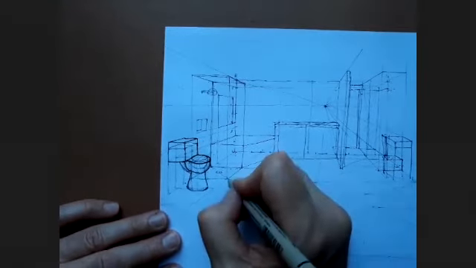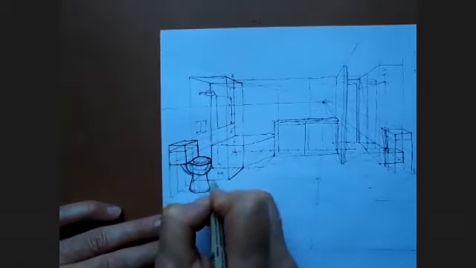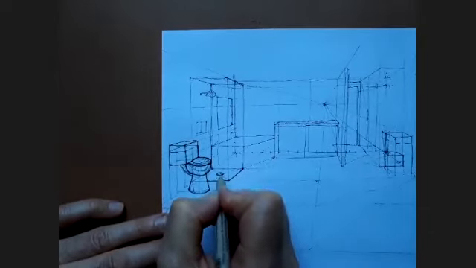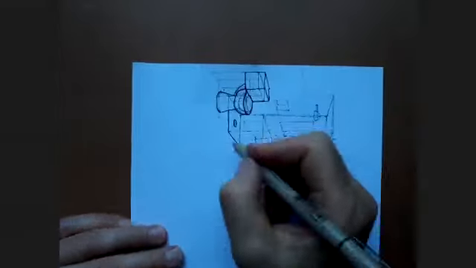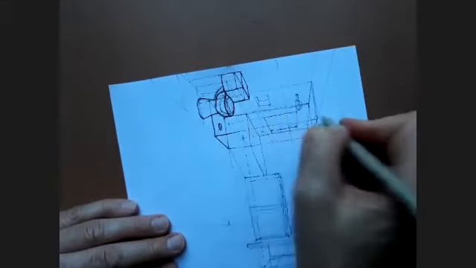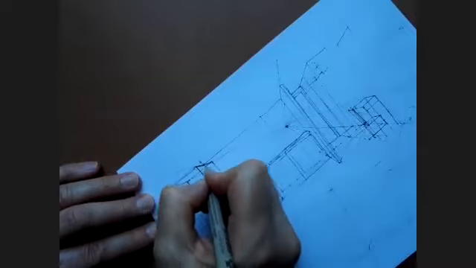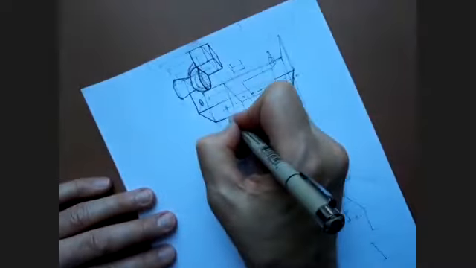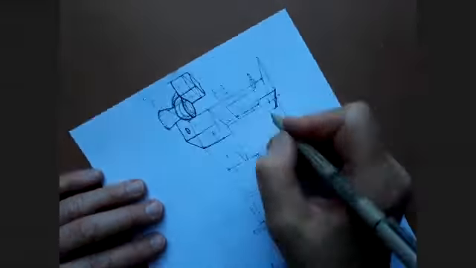Alright? So if I take my number 5 pen at the end of my drawing, I can be more specific about my line. I can play with line here too, right? I can sometimes make a hard line and sometimes make a soft line.